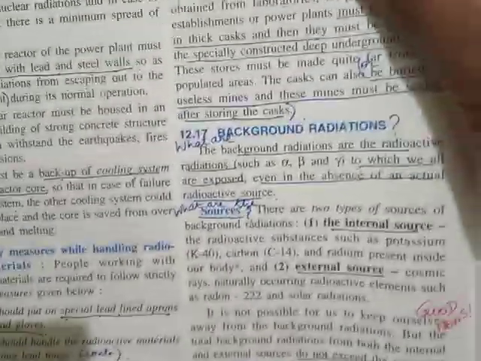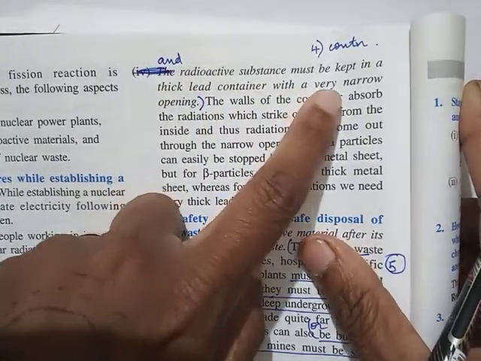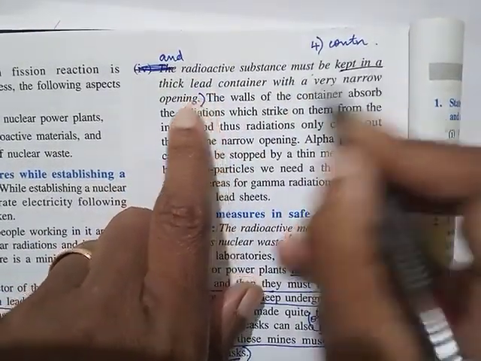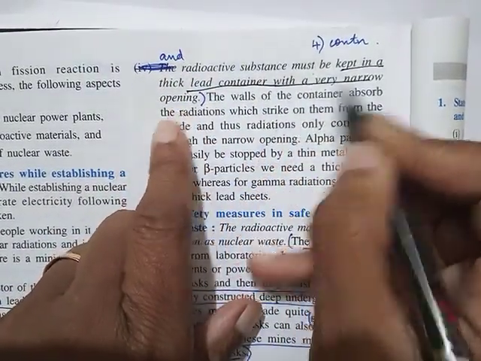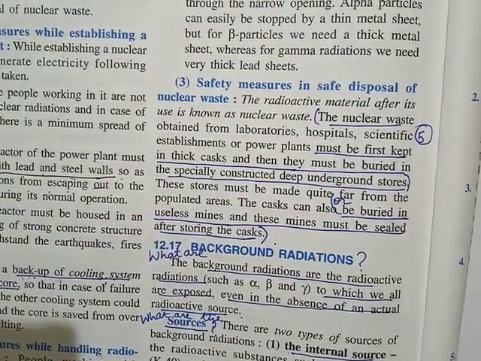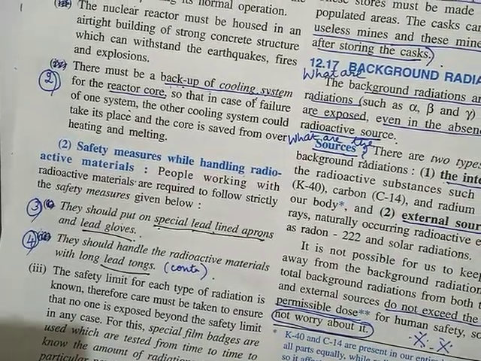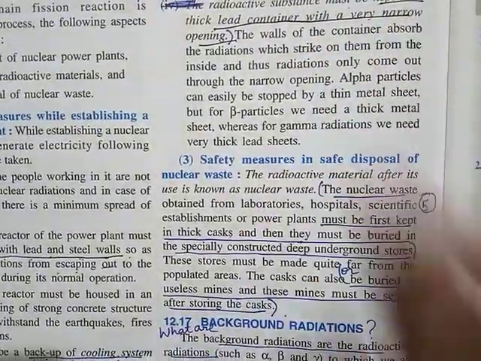And then the fourth point, a continuation. You can write this: radioactive substances must be kept in a thick lead container with a narrow opening. Okay, everything should be of lead, children. Remember that. Lead apron, lead gloves, lead tongs, and lead containers with a narrow opening.